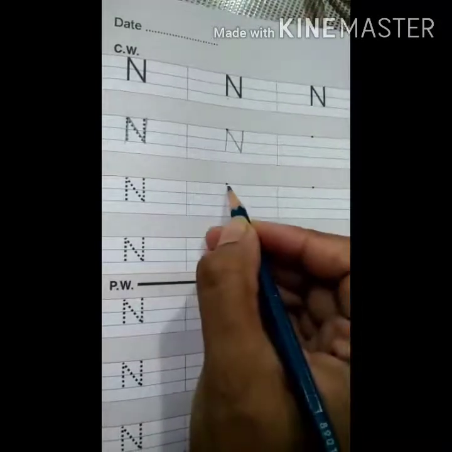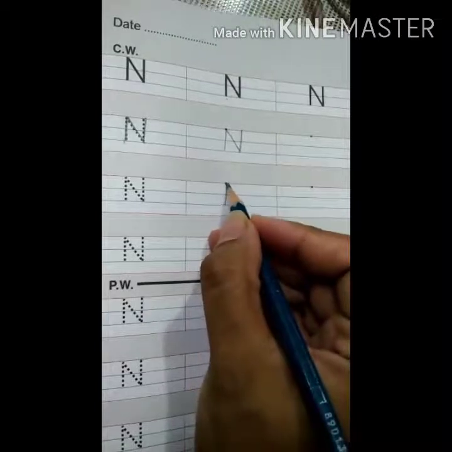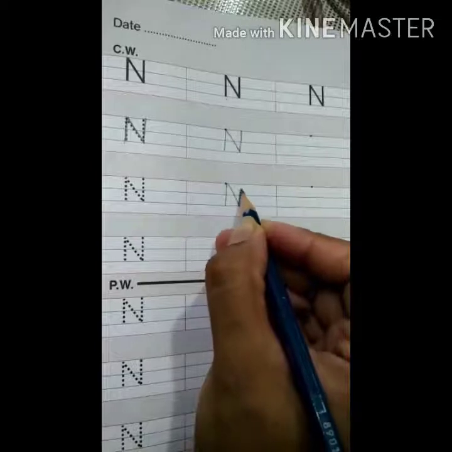Let's try it one more time. Standing line down. Slanting line down. Standing line up.